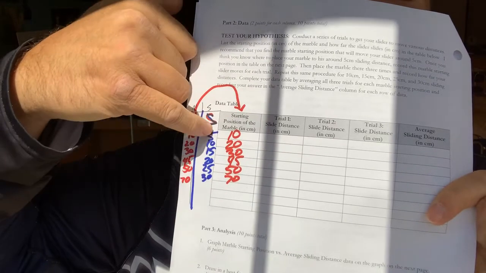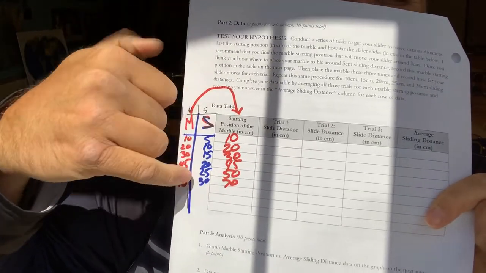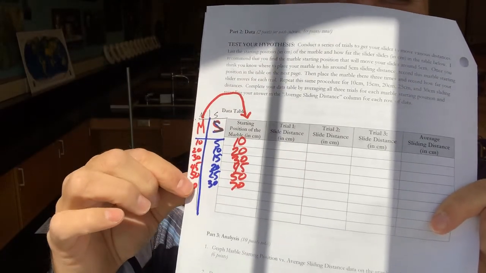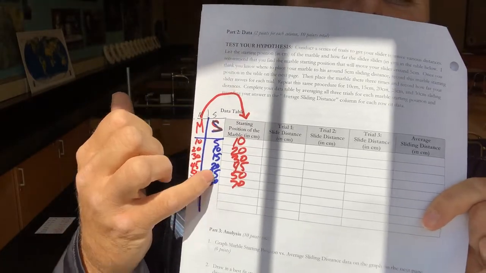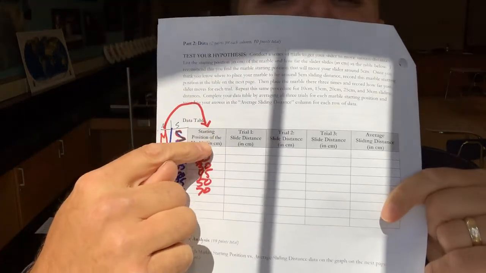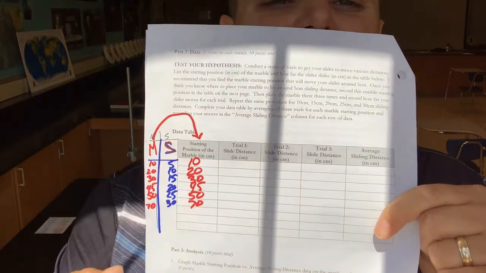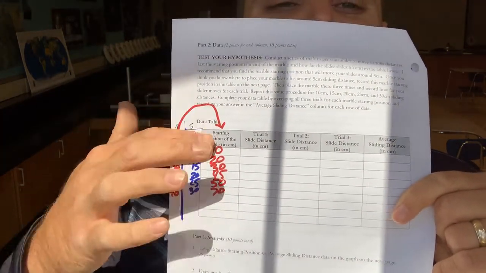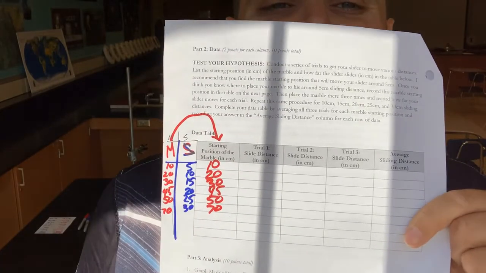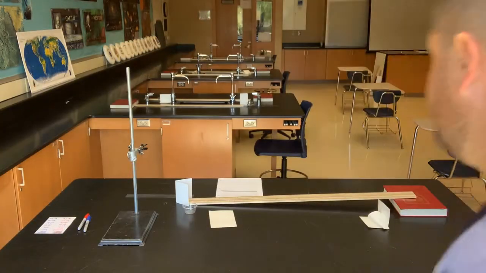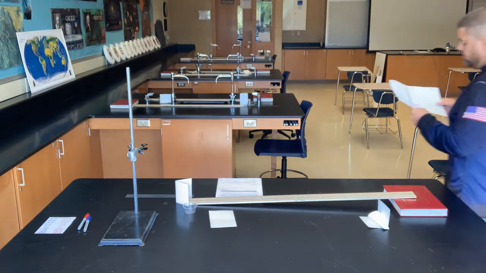I want to make some observations to figure out where I should put my marble in order to make the slider go about 5 centimeters. And once I do that, then I'm going to conduct 3 trials at that particular location. Now I've actually gone through and done it for you, but I'm going to just show you what I mean.